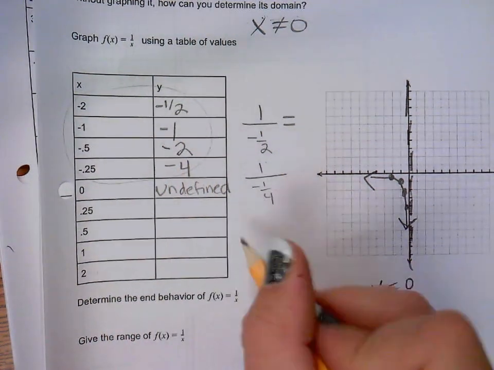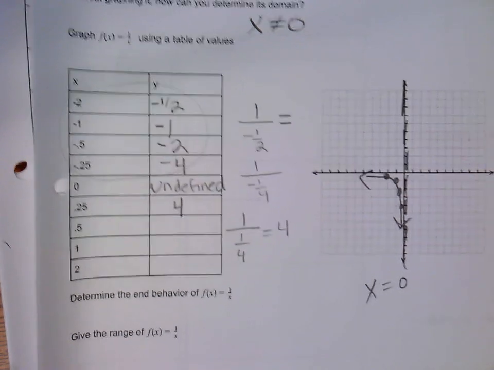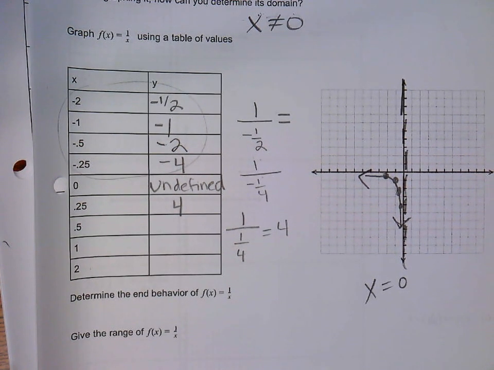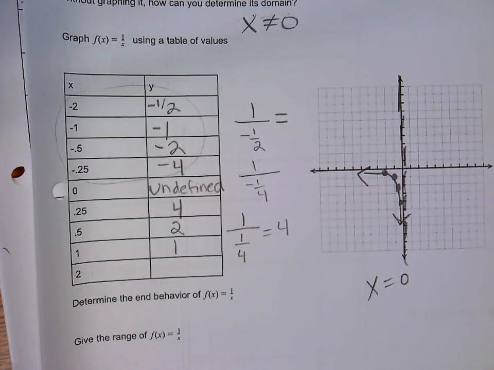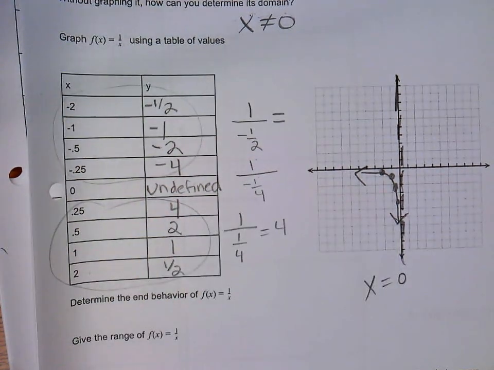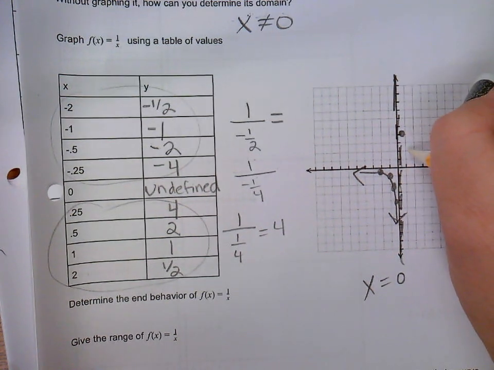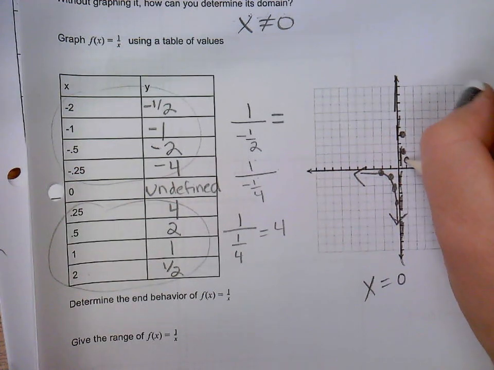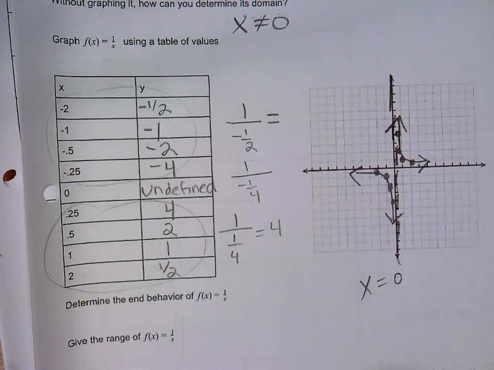So if I take 1 and divide by +1/4, now I'm going to get +4, right? Take the reciprocal of 1/4. What if I plug in 1/2? I'm going to get +2. 1 divided by 1 is 1. 1 divided by 2 would give me 1/2. So when I graph these 4 coordinates, it gives me the other side of this parent function. So 1, 2, 3, so I'm at 4, and then I'm at 2, 1. So it's this other elbow that kind of gets closer to the x and y axis. That is the parent function of a rational function.